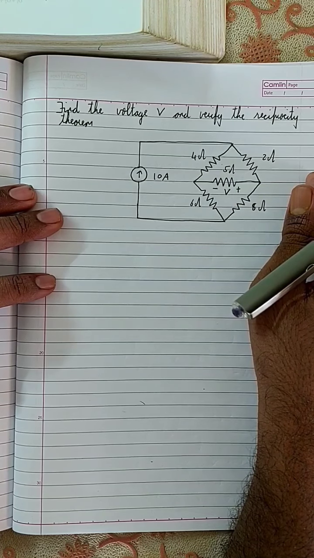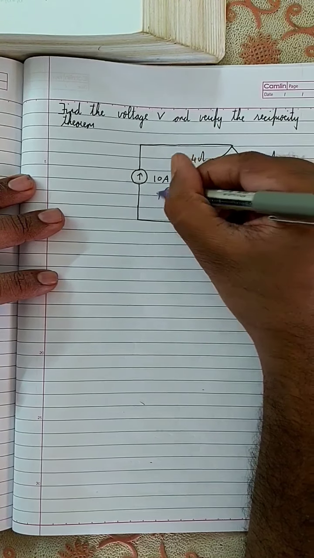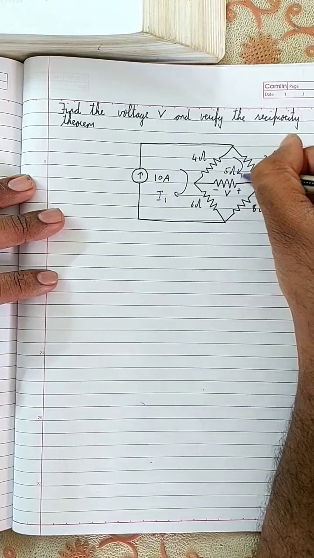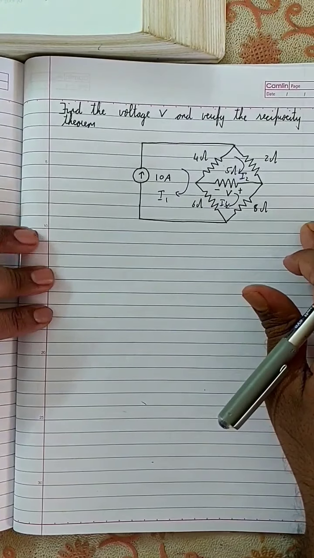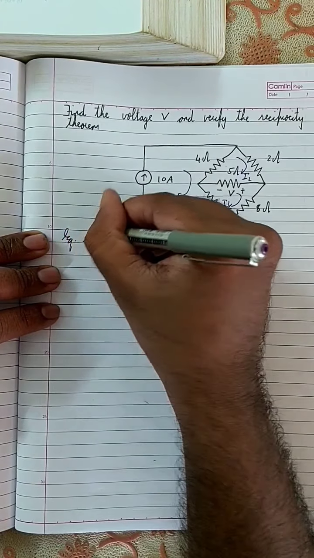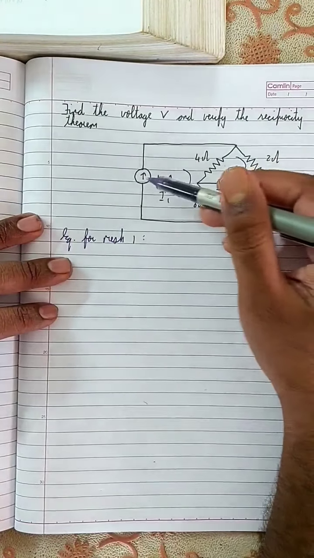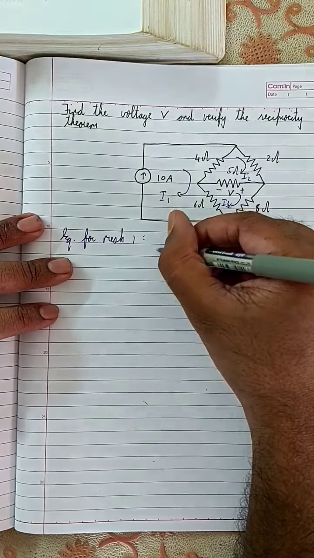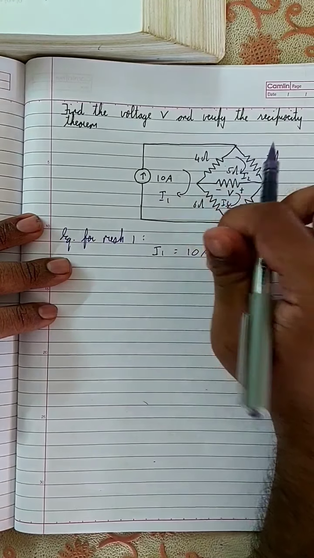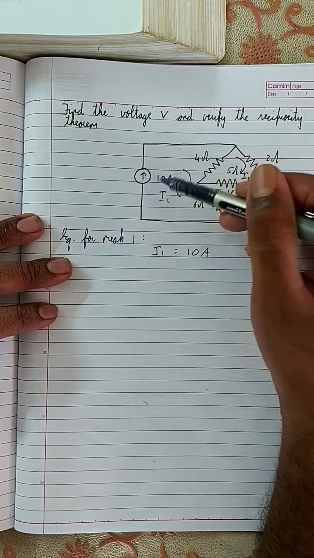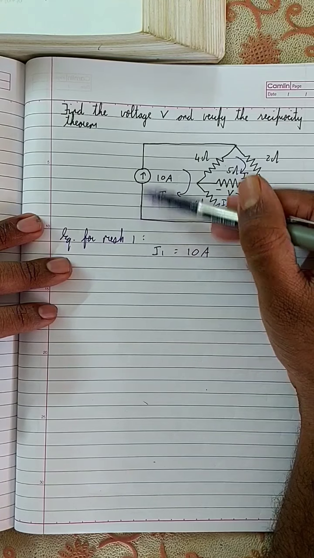Okay, so let's do this question. Here I will apply mesh analysis. Let this become I1, let this become I2, let this become I3, and let's write the equations for I1, I2 and I3. The equation for mesh 1: there is already a current source over here, so you don't have to apply KVL because we already know the value of current, which is 10 amperes. It is plus 10 and not minus 10 because this I1 is flowing in the same direction as the current source, from bottom to top.